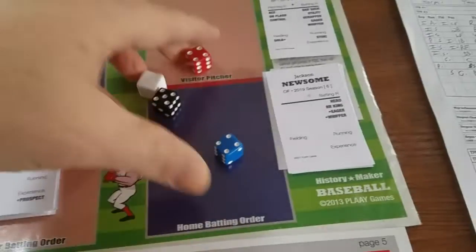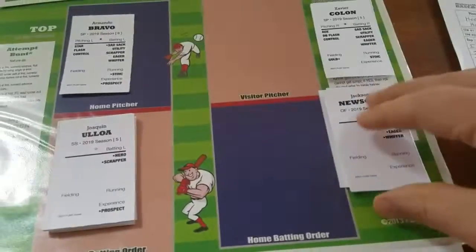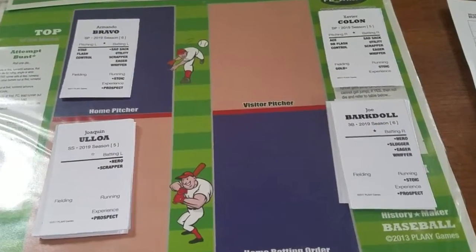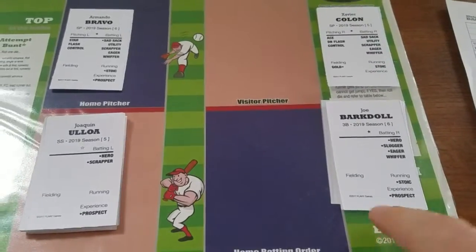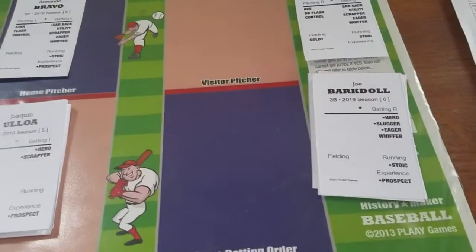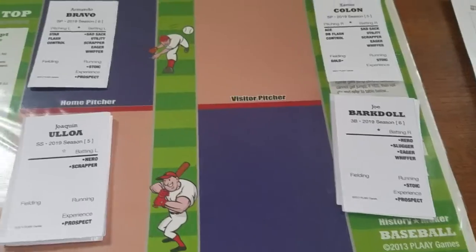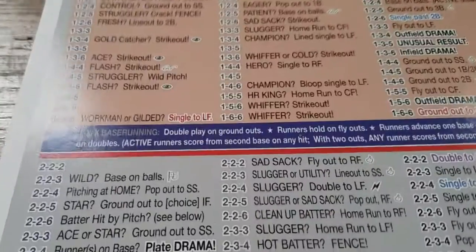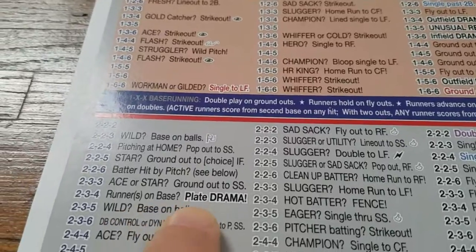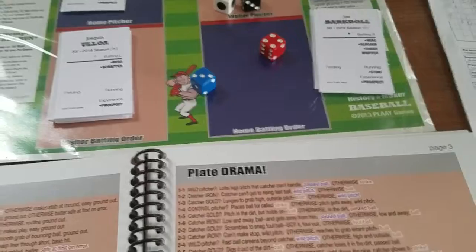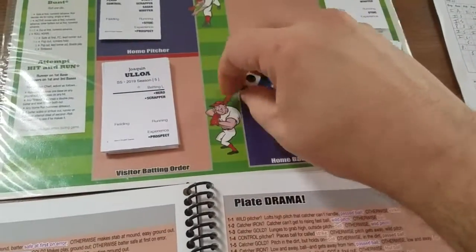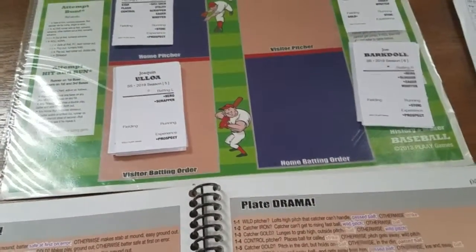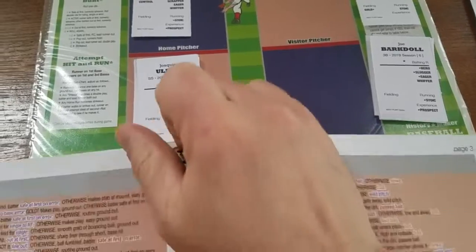Now we've got a runner at second with 2 outs, and that brings up the cleanup man, Joe Barkdahl. I almost think it should be Barkstall, but it's written here Barkdahl, so that's what we'll go with. 2-3-4. So 2-3-4 says runners on base. Yes, there are. We got a runner at second, so we go to plate drama, and plate drama is where you can get pass balls, wild pitches, all sorts of things. We're checking the defensive prowess of the catcher or the control of the pitcher.